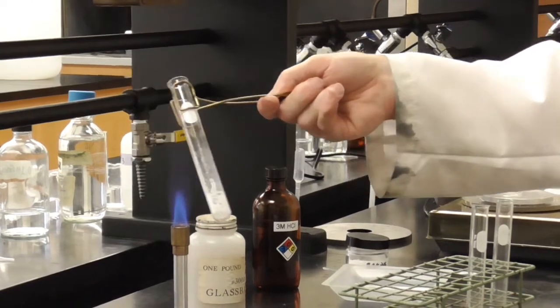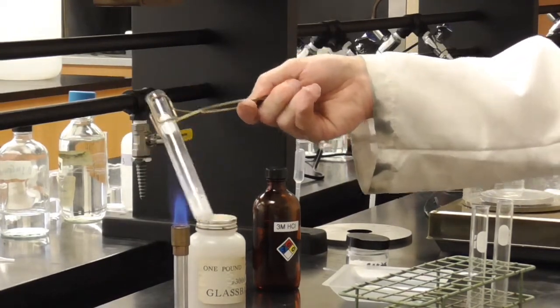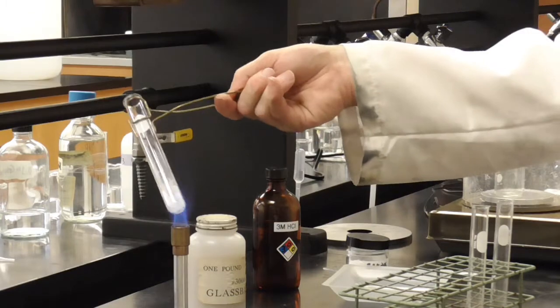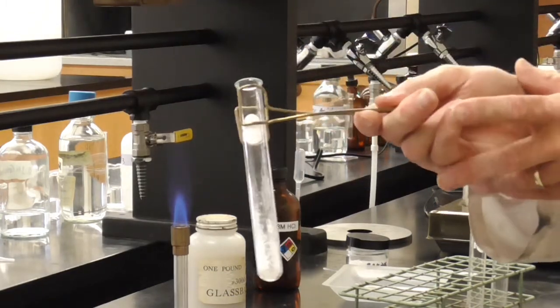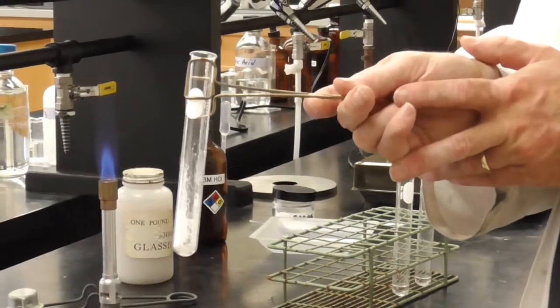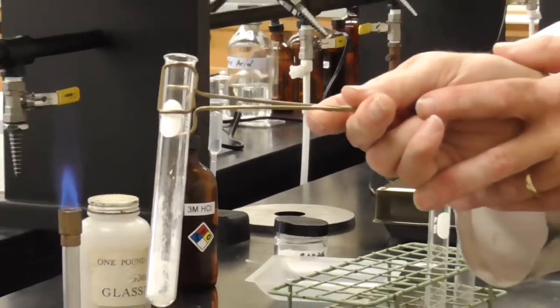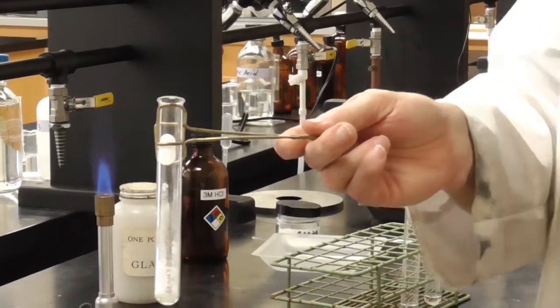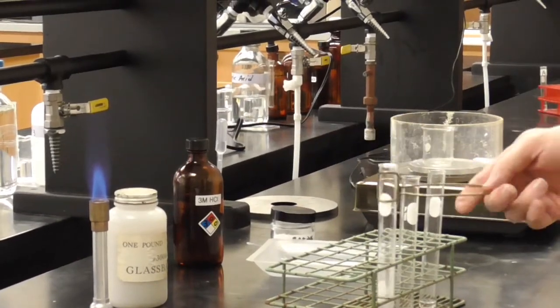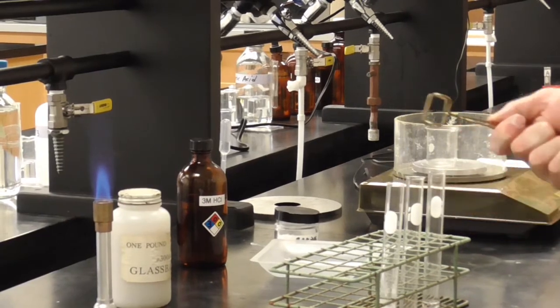Okay, so you see now I really don't have any more steam coming out of the test tube. This is looking really good. And I'll let you look closely at that. Zoom in. We've got just a bunch of salt, and that's the sodium chloride, the table salt, crusting all on the inside of that test tube. Okay, 1 down, 2 to go.